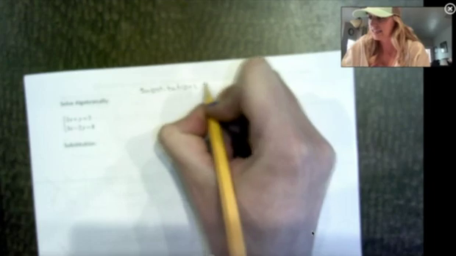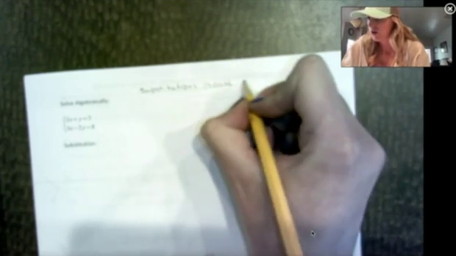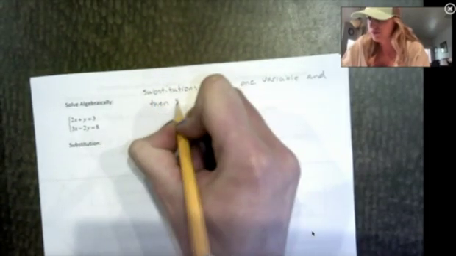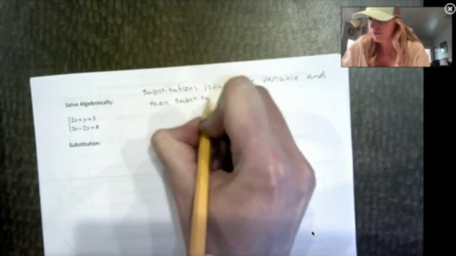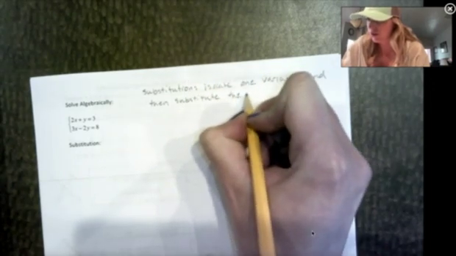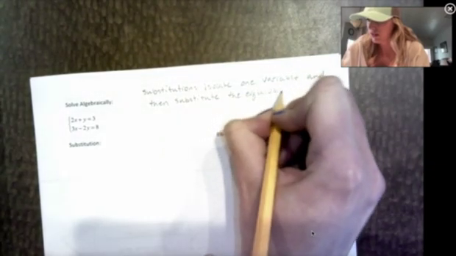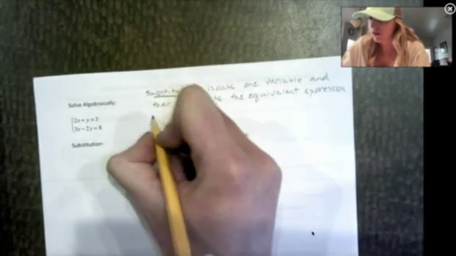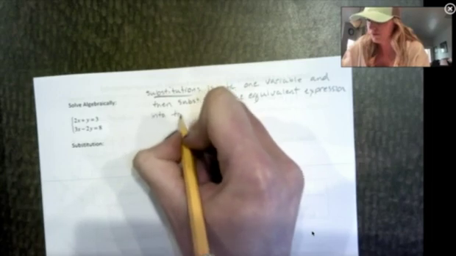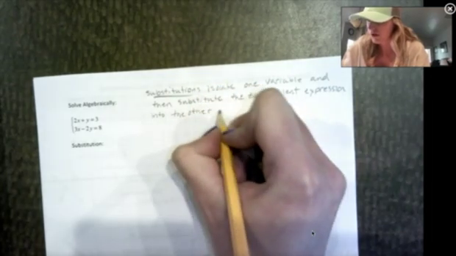So substitution, what's important is we want to isolate one variable and then substitute the equivalent expression into the other equation and solve.